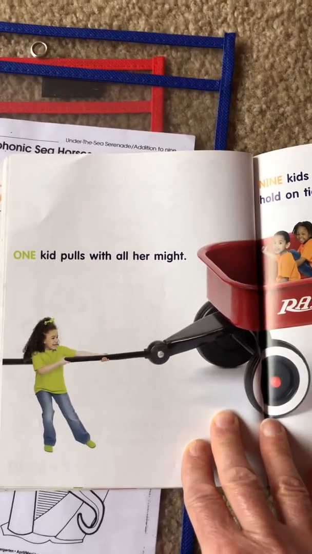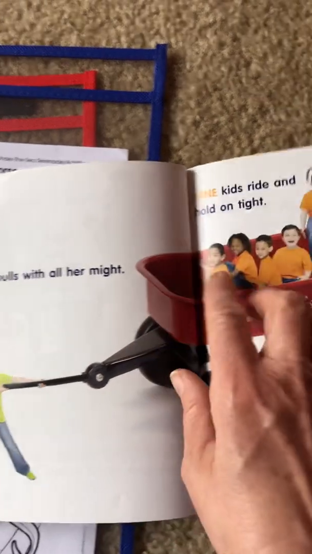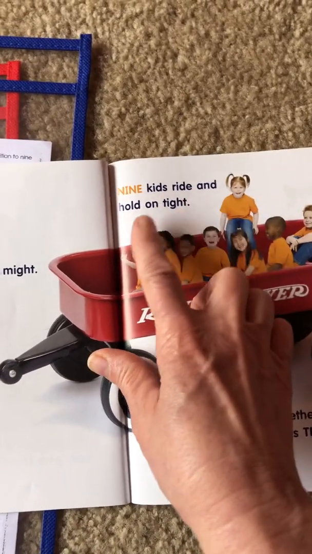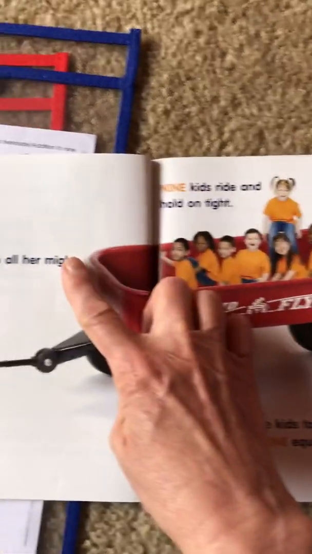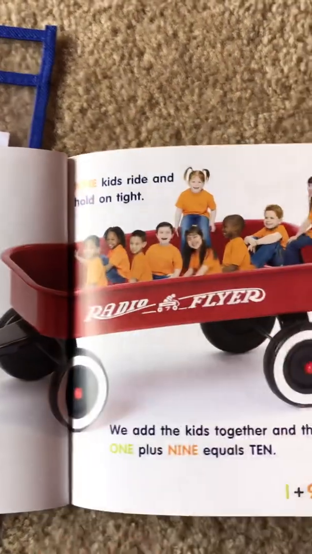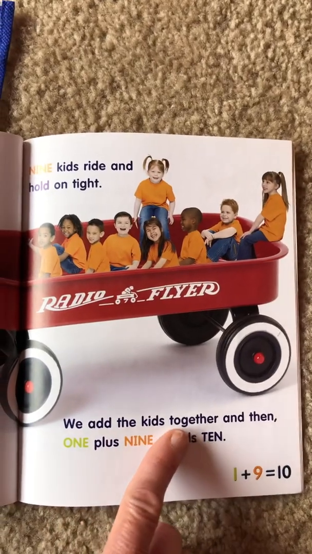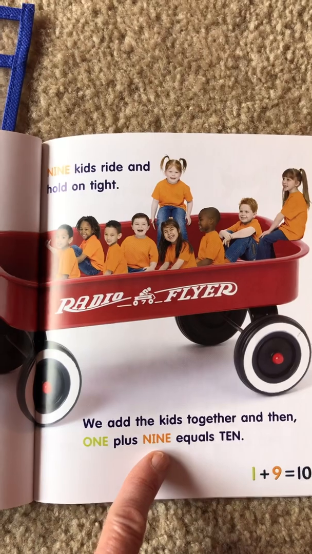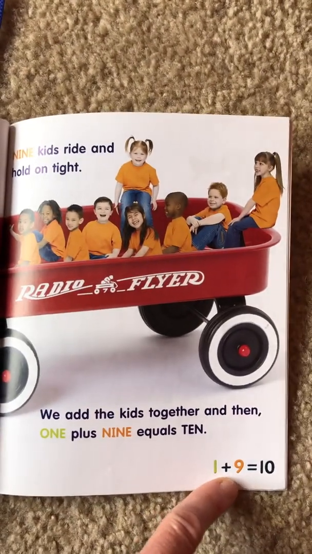One kid pulls with all her might. 9 kids ride and hold on tight. We add the kids together and then 1 plus 9 equals 10. Read it.